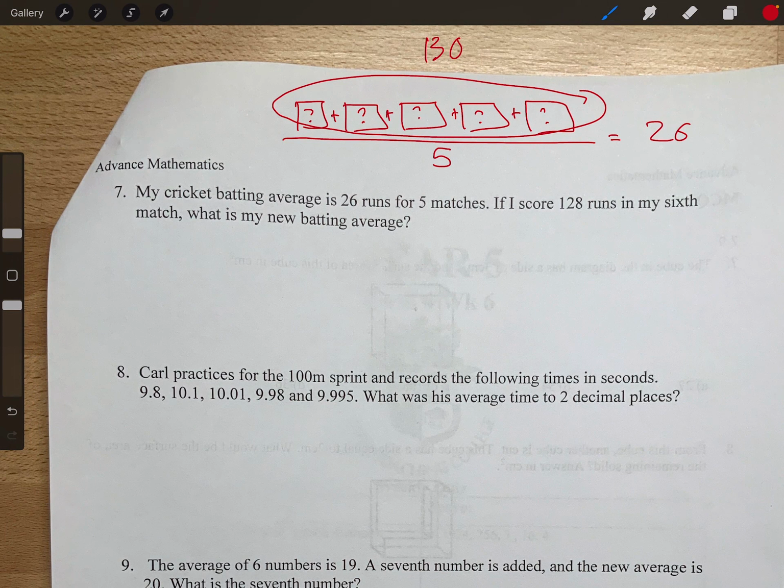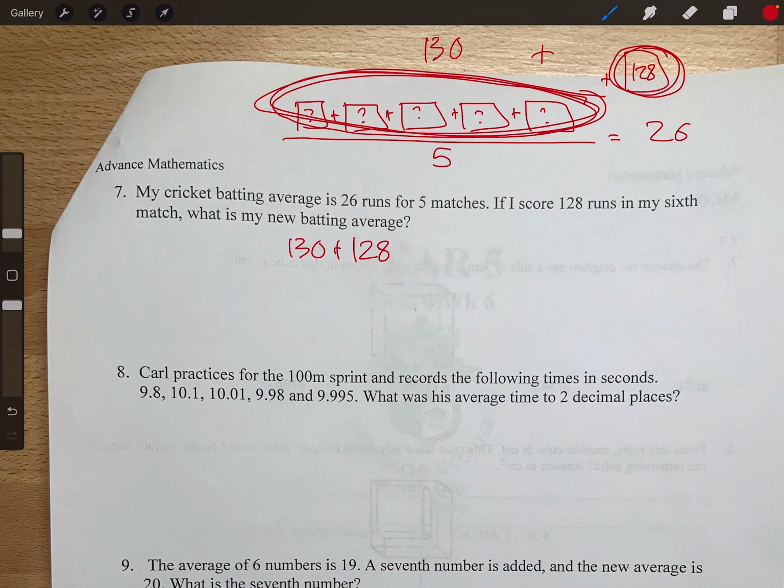Now it says if I score 128 in my 6th match, so if you have another match, the 6th match, and this is the 128, right? What is my new batting average? To find the average of 6 matches, you add them all up. Well, we know the first 5 add to 130 and the 6th one is 128. So you add 130 plus 128 and divide by how many matches there are. There's 6 matches now. There's no longer 5, there's 6 matches because you can see 1, 2, 3, 4, 5, 6. So that means add them up, you get 258 and you divide it by 6 and you get the answer.